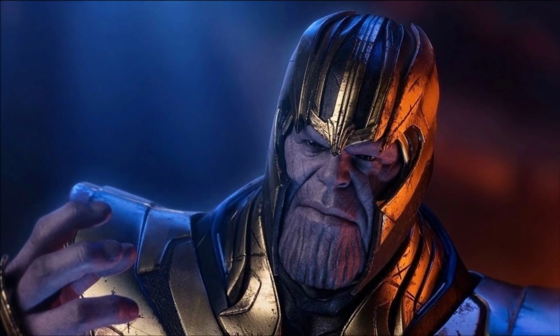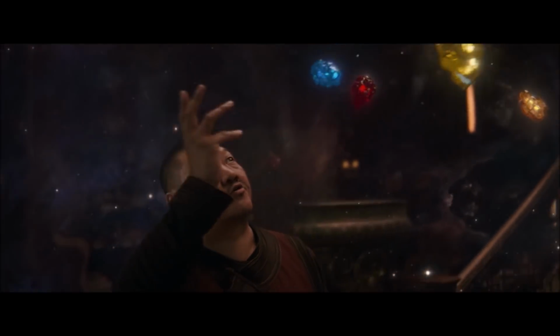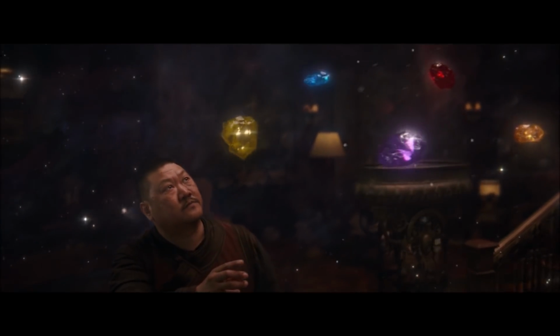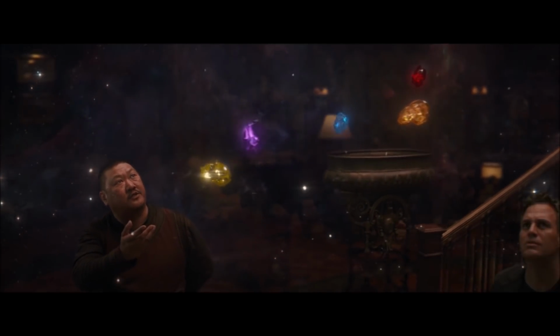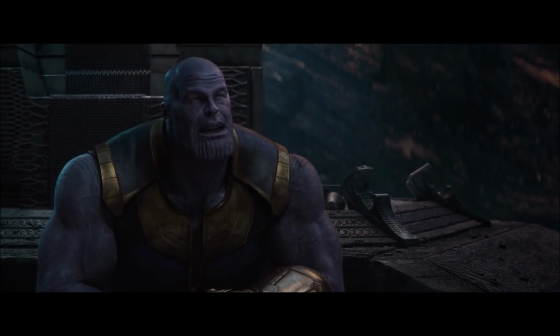task in his lifetime. Thus, he started to research a faster way to end half of all life in the universe, and this is when he discovered the Infinity Stones. These objects of immense power were scattered across the known universe, and if they were collected, they could accomplish his goal. Thus, he made it his life's mission to gather them.